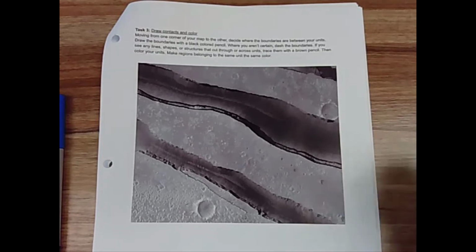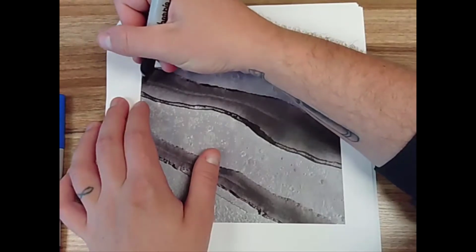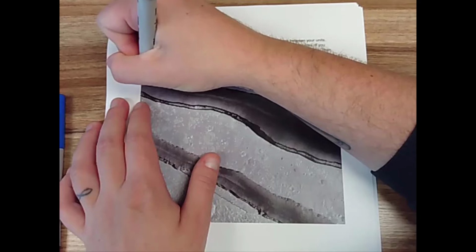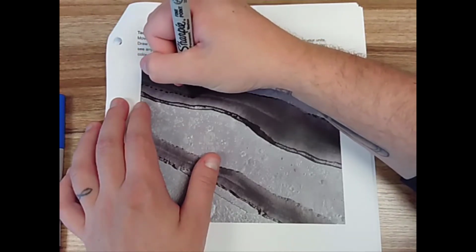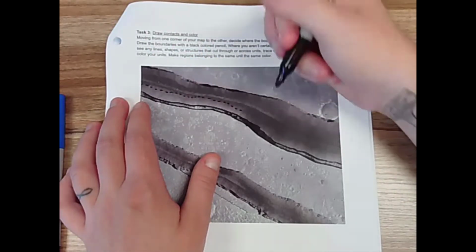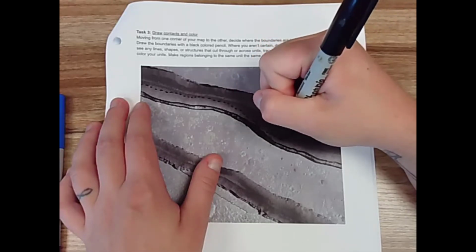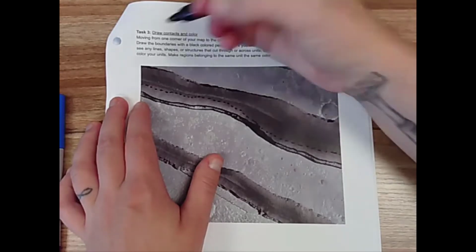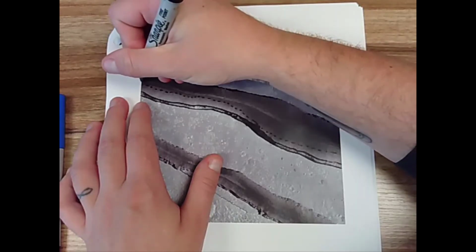All right, the next unit I'm going to do is this feathery unit. I'm going to come right down off of here. And as you can see, there's not really a clean break. So I'm going to dash that unit boundary. But there is more. I think I messed this up just a little bit, but that's okay.